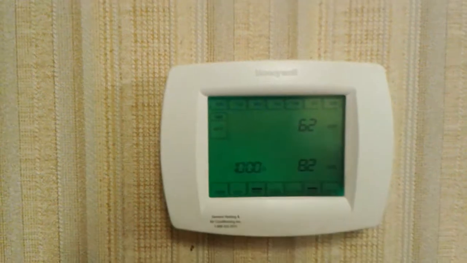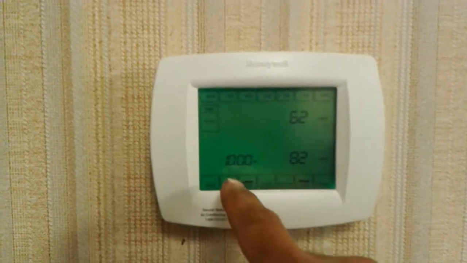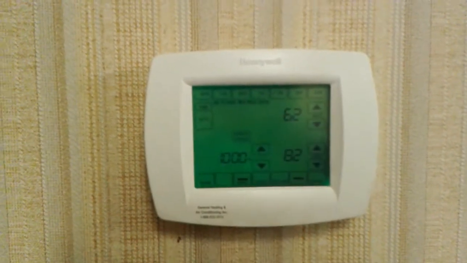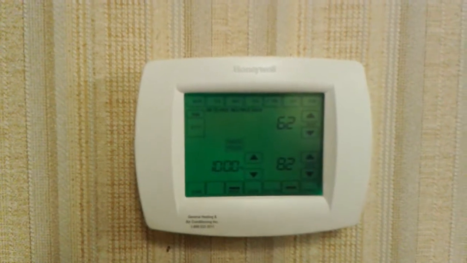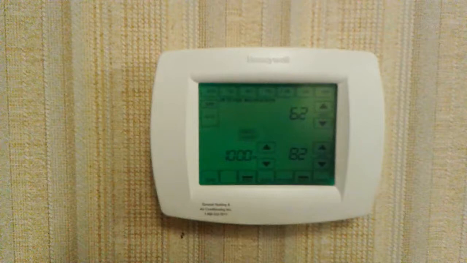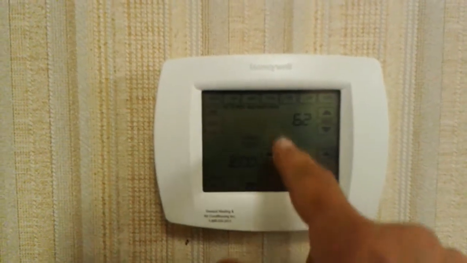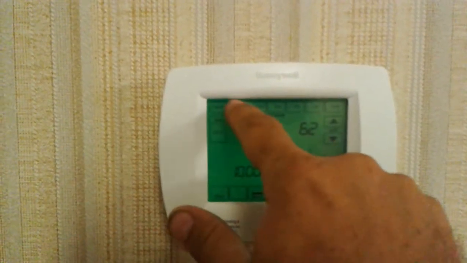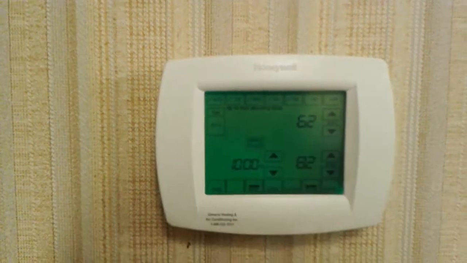There are no edit buttons that show up, so in order to edit the schedule, we have to hit the edit button, and it comes up and tells us that it is okay to select multiple days. So if we want to have multiple days with the same schedule, for instance, if we want Monday through Friday to be the same schedule, then we will check each one of those days along the top.